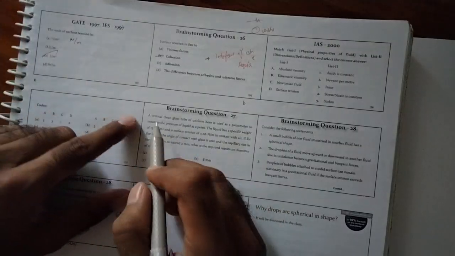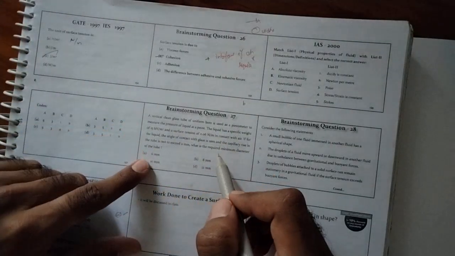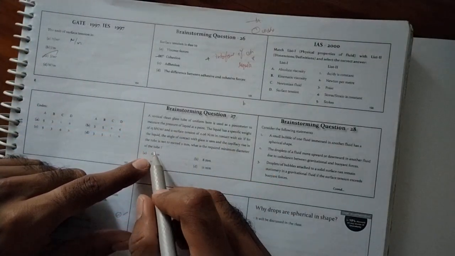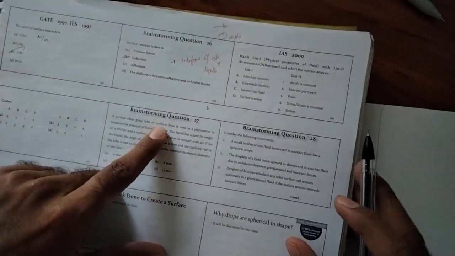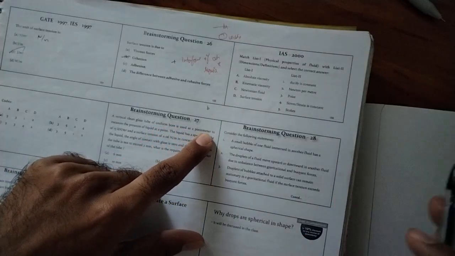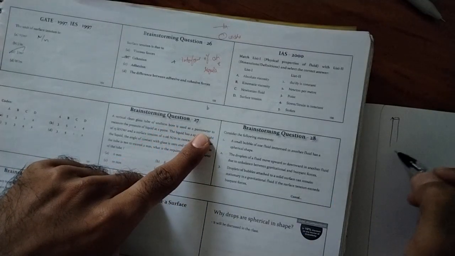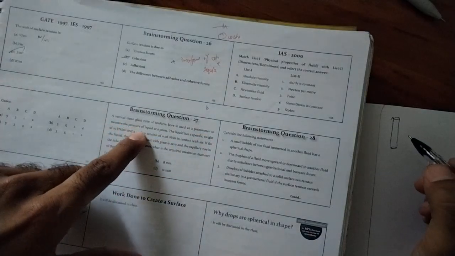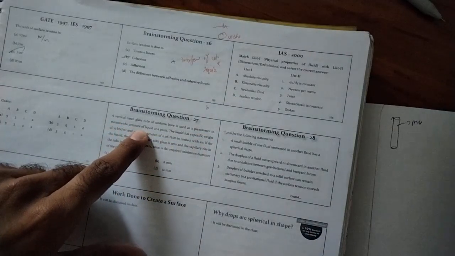The next thing you can see here is what they are asking, the required minimum. This is another scenario. Let's go to this question. A vertical clean glass tube of uniform bore diameter is used as a piezometer. A piezometer is a measuring tube used to measure pressure, and the liquid has a specific weight.